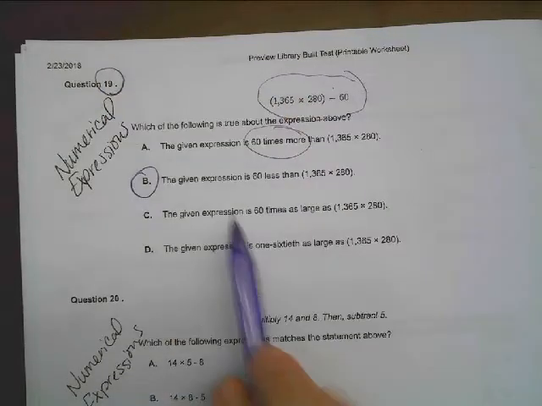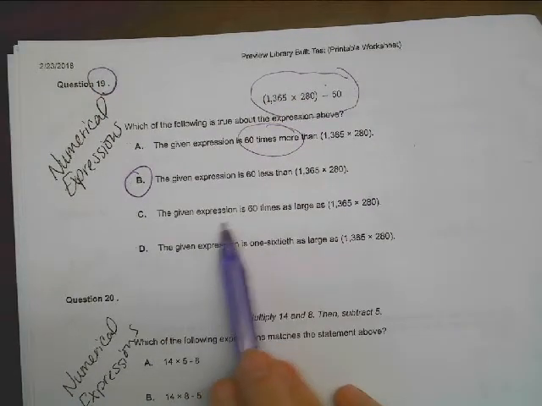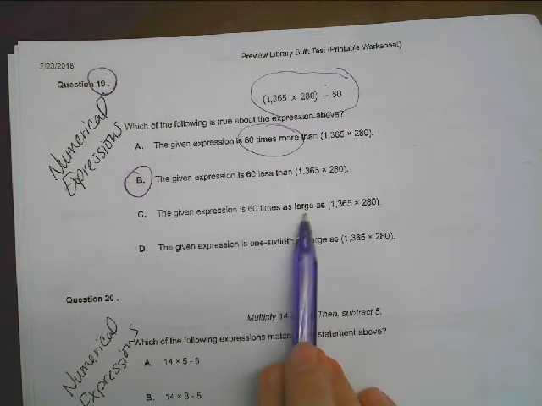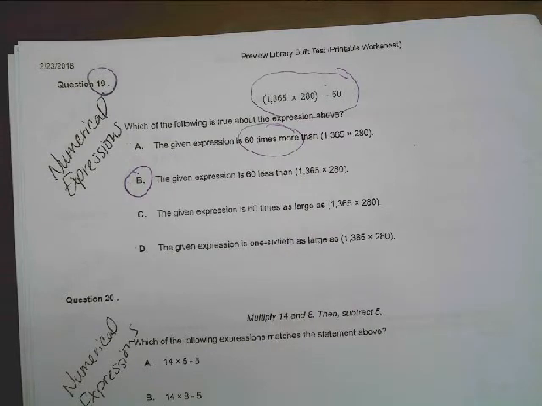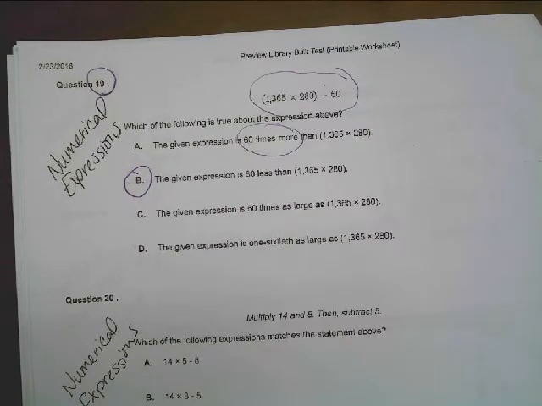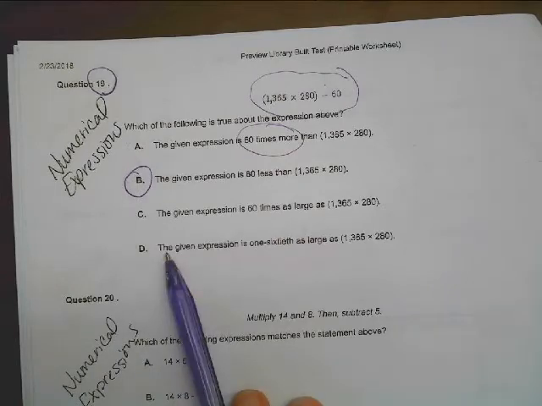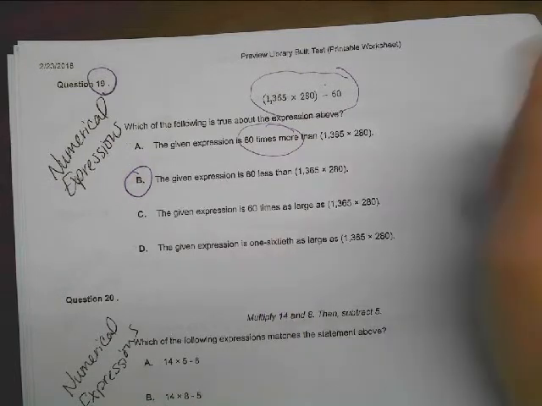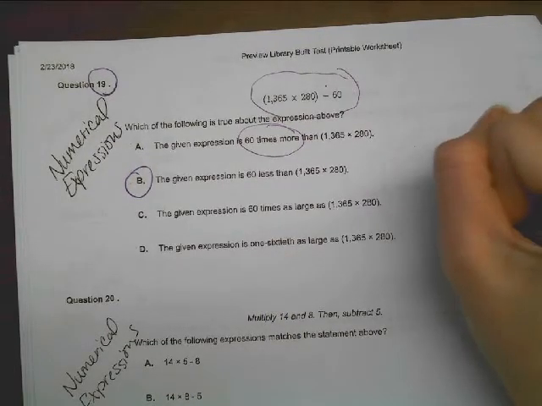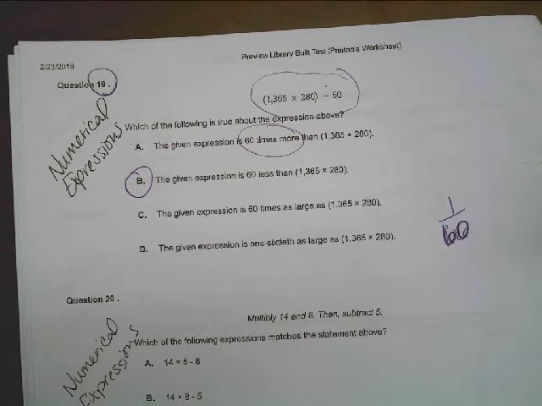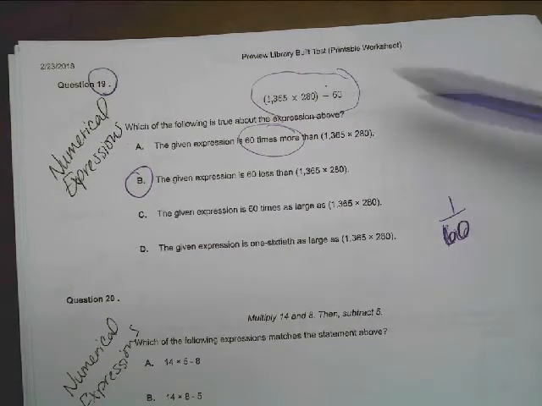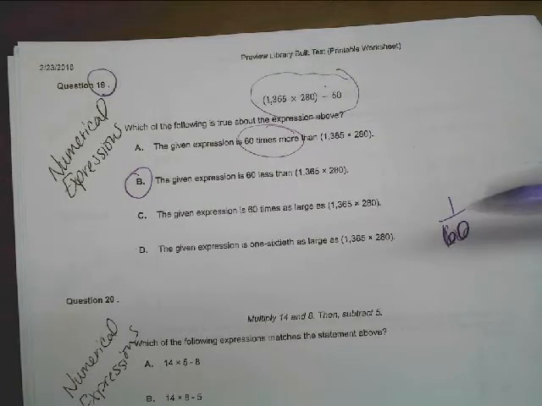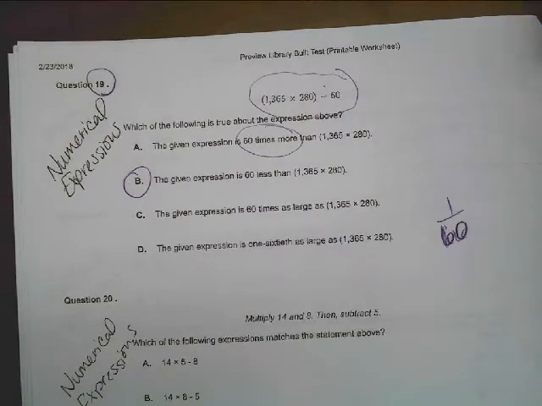Now, just to go through the rest of them, this says the entire expression is 60 times as large. So times as large means that you would be multiplying. Are we multiplying this times 60? No. And then D says the given expression is 1/60. Remember that fractions just means that you're dividing. That means you'd be dividing by 60. We're not dividing. So your answer will be B.